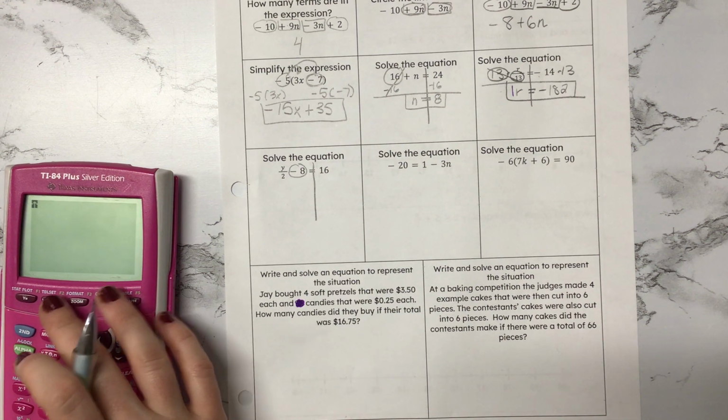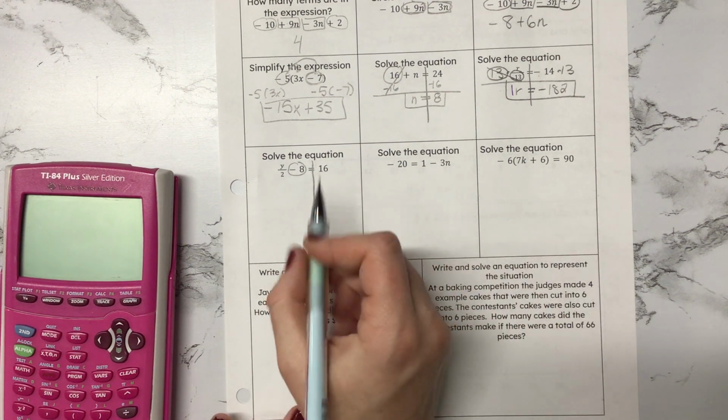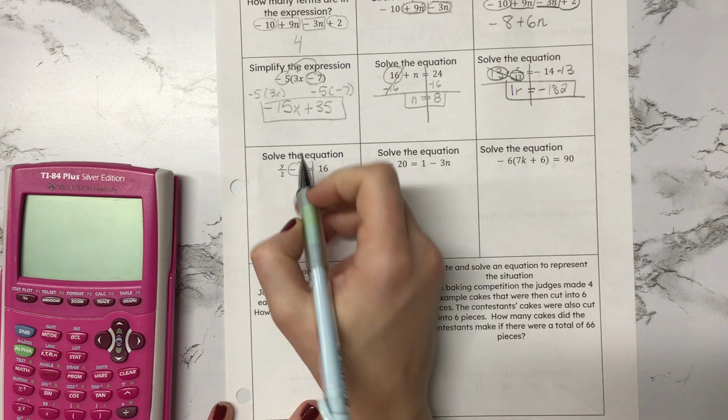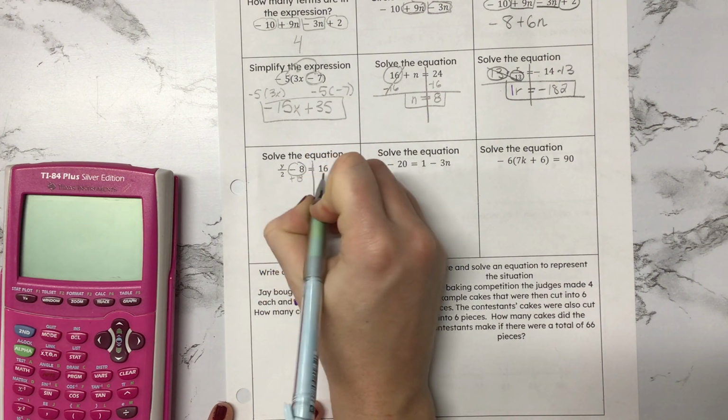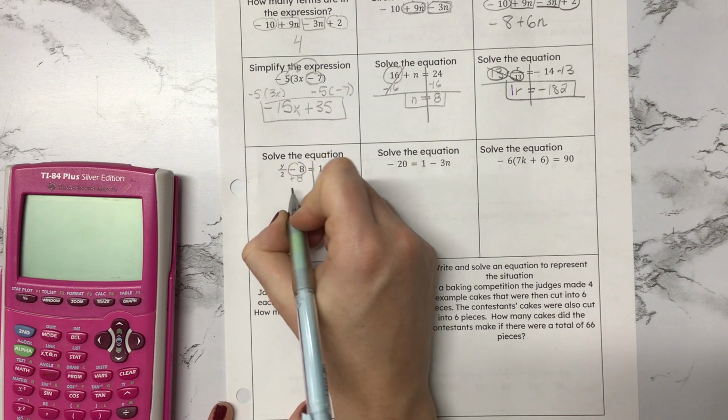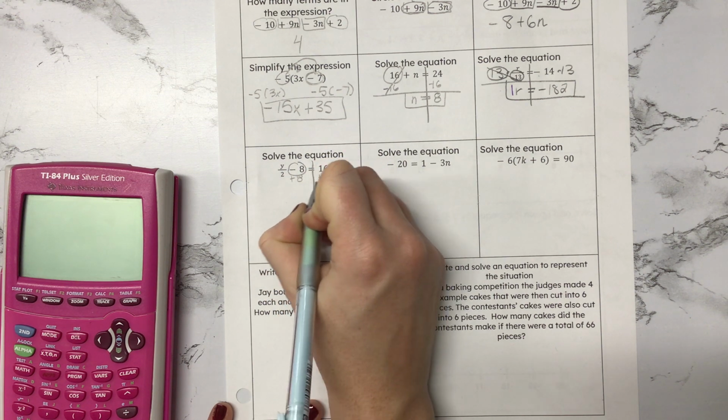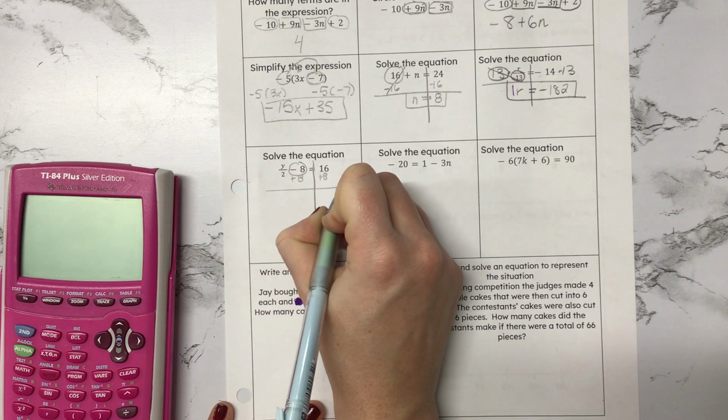My goal is to make the constant 0 by doing the opposite. The opposite of subtracting 8 is adding 8. So I'm going to add 8. What I do on the side with the variable, I have to do on the other side. So I'm going to add 8 to both sides.